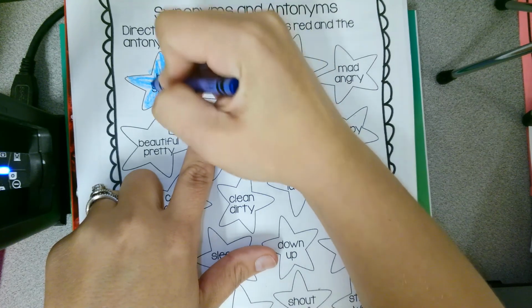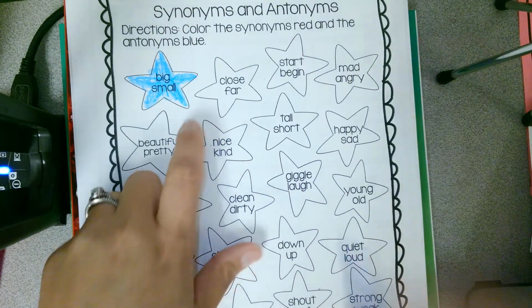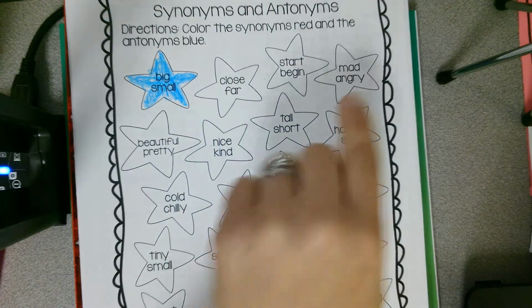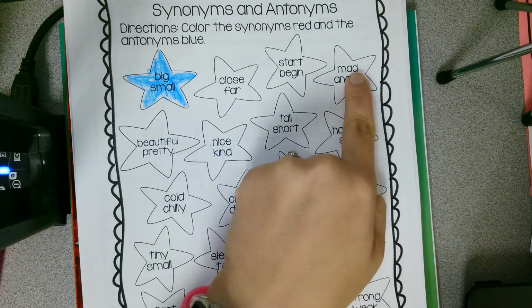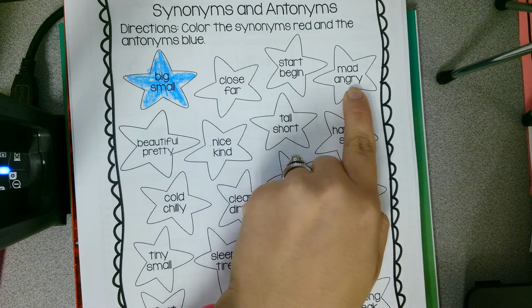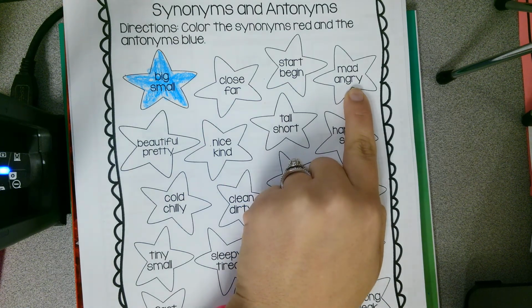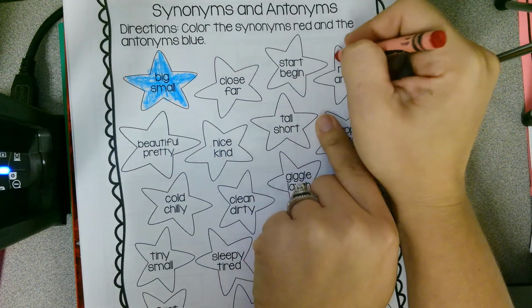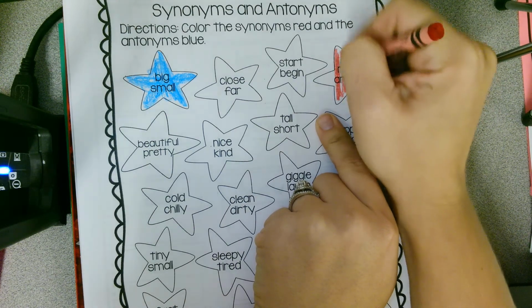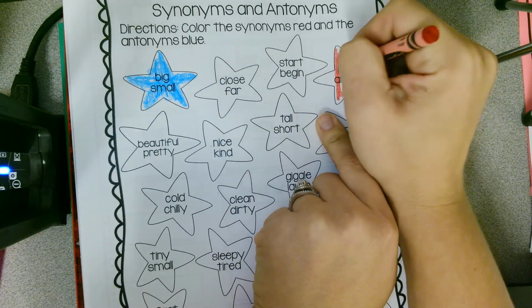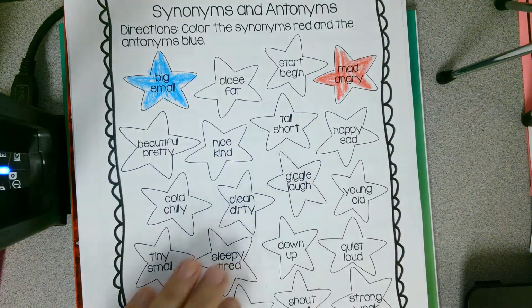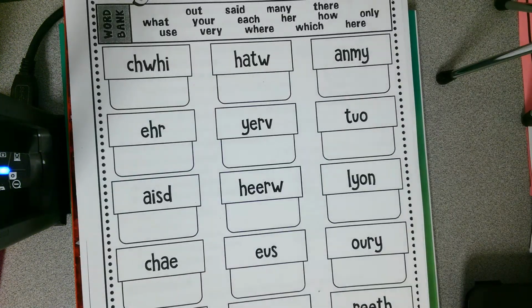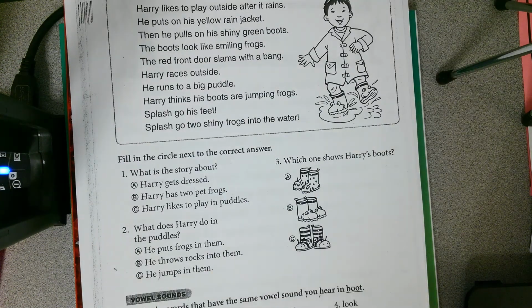Okay, let's find a synonym star. Let's look at this one here. Mad, angry. Mad and angry. Those mean the same thing, so they are synonyms. Since it's a synonym, I'm going to color the star red. Remember, if you have trouble reading some of these words, ask an adult to help you. We've already done that worksheet.